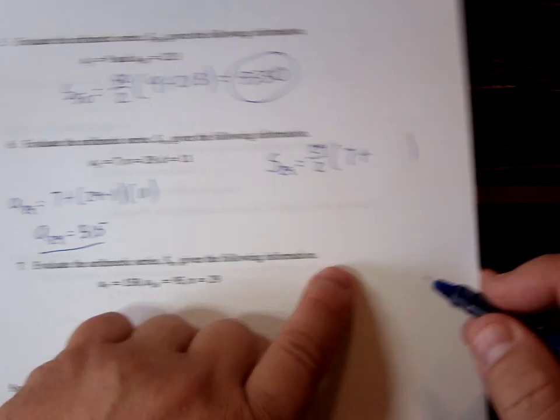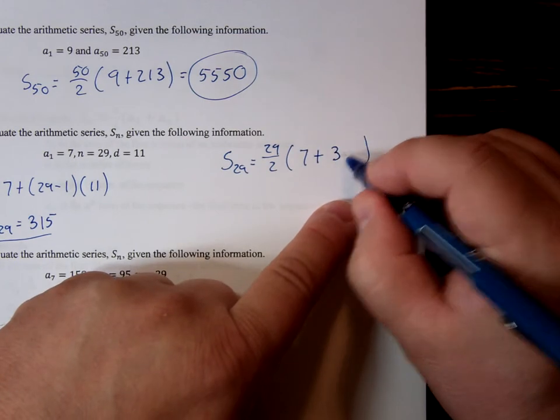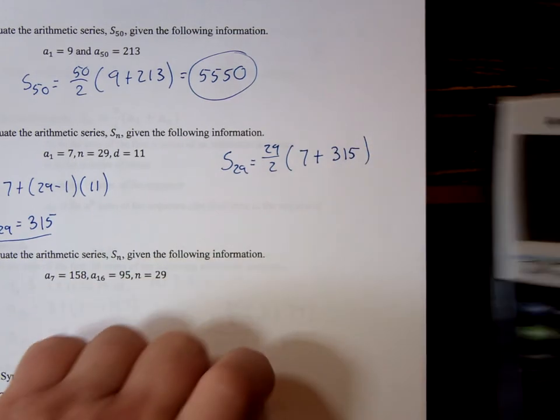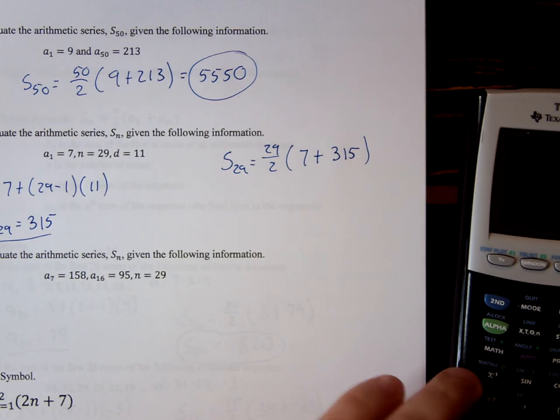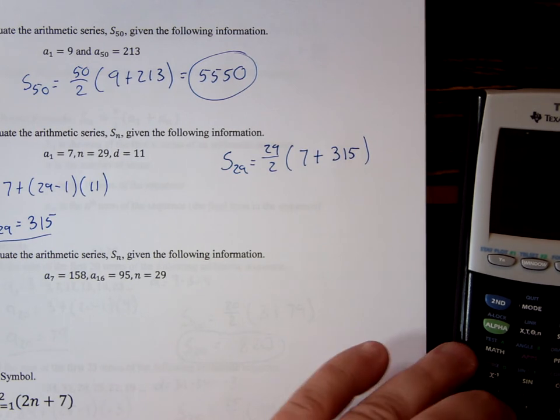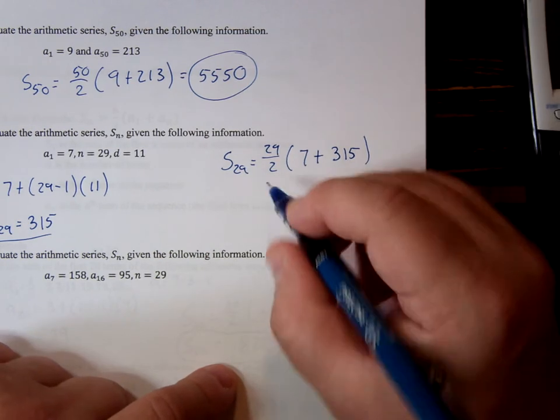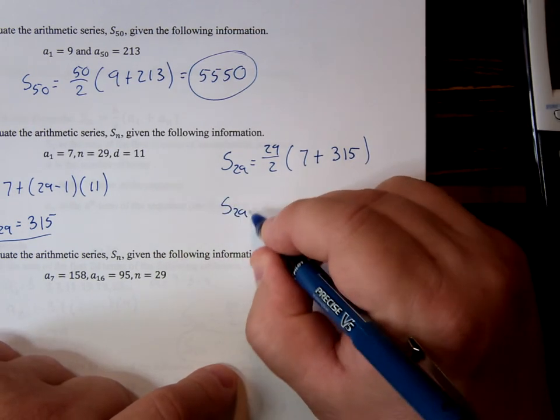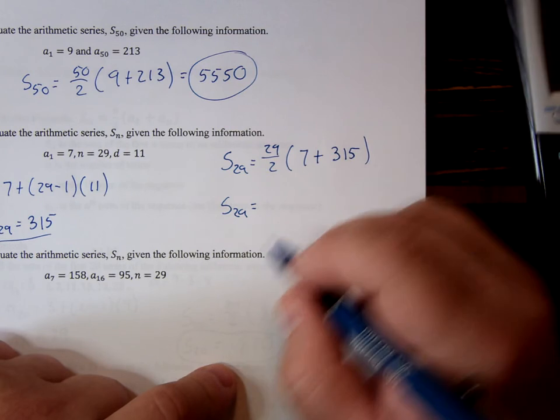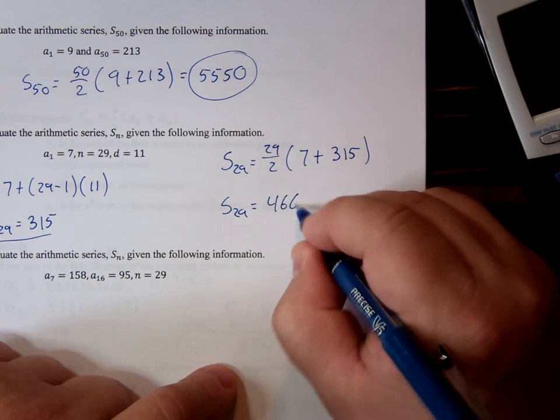Plug that 315 into your formula for the series. 29 over 2, times 7 plus 315. So the sum of the first 29 is 4669.